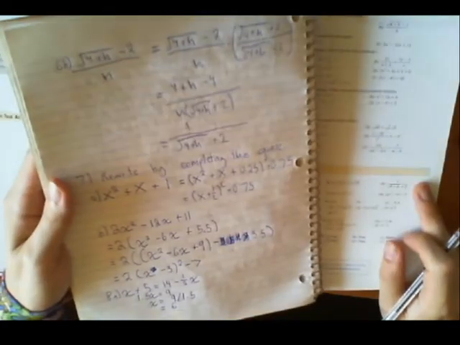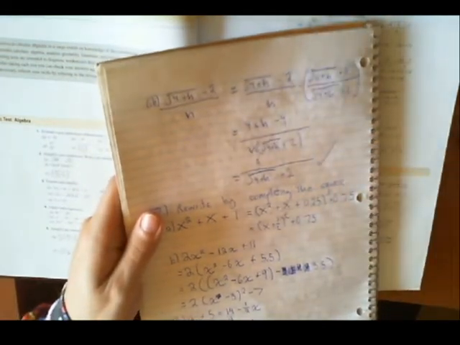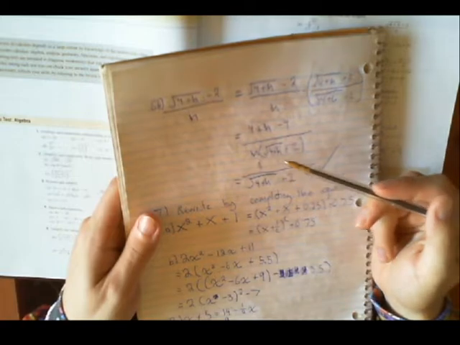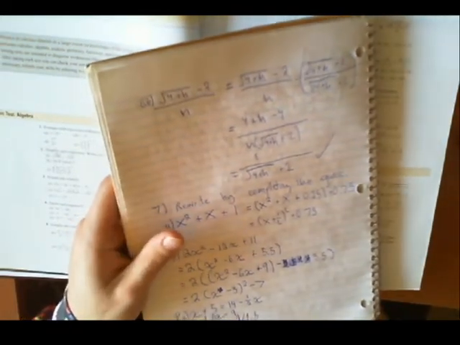6b is 1 over root of... Yeah, it was already simplified. Oh no, they wanted you to convert it to this form, which is weird. This is what they gave you, but usually you don't rationalize the numerator, you only rationalize the denominator. So that's a weird question. But as an exercise, I guess you can just do it, even though it's not what you do in practice.